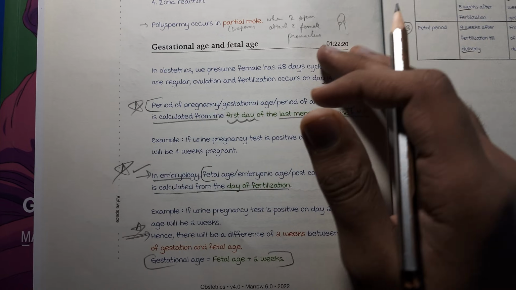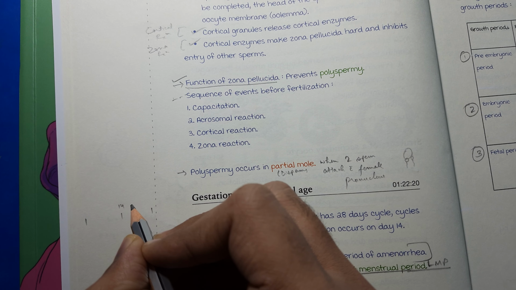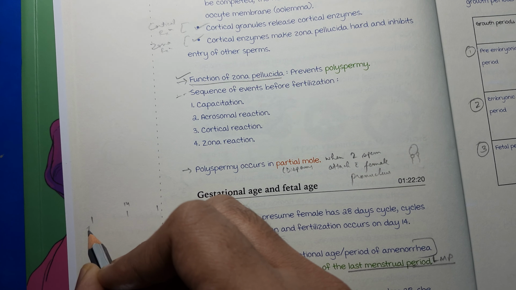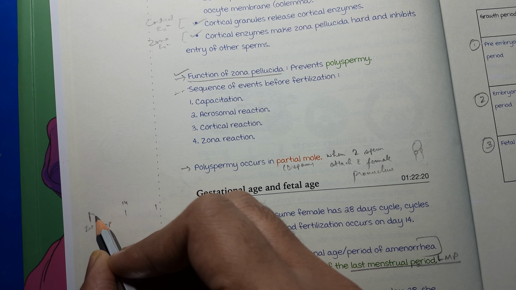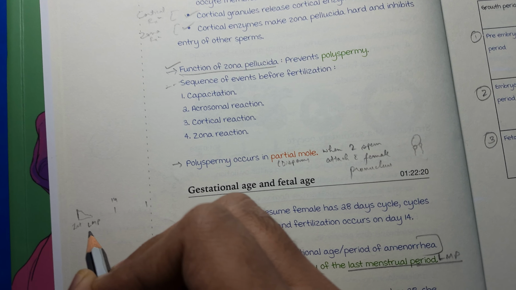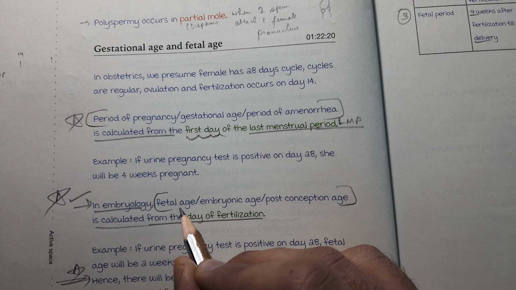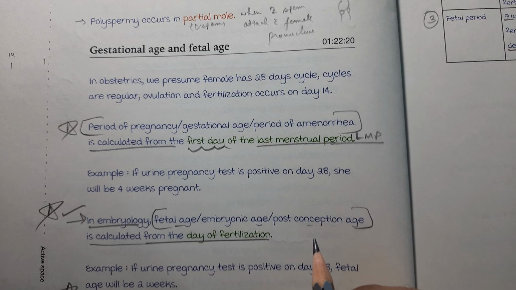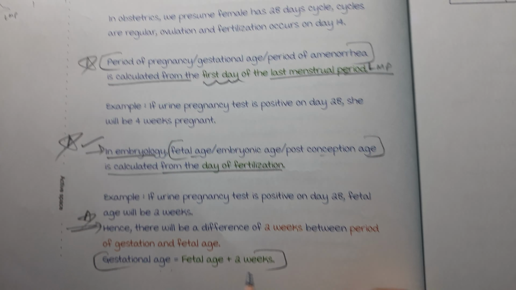Then let's come to gestational and fetal age. Let's assume that this is the 14th day where ovulation and fertilization occurred. The obstetrician counts the gestational age from the first day of the LMP, because in our menstrual cycle we take the menstrual days at the start. So they ask the last menstrual period and when it started. So gestational age is from the first day of the last menstrual period. But the embryologist counts fetal age or embryonic age or post conception age. Fetal and post conception already signify after the day of fertilization, so they count from the day of fertilization. So gestational age is fetal age plus 2 weeks.